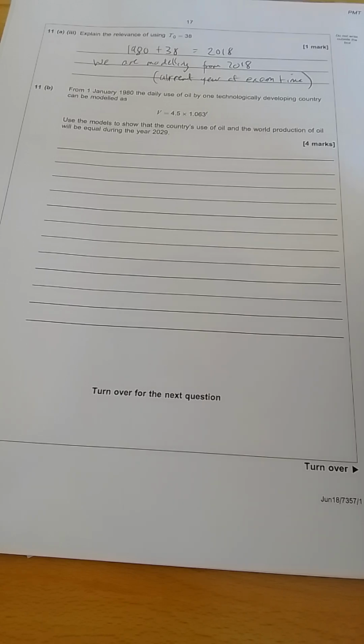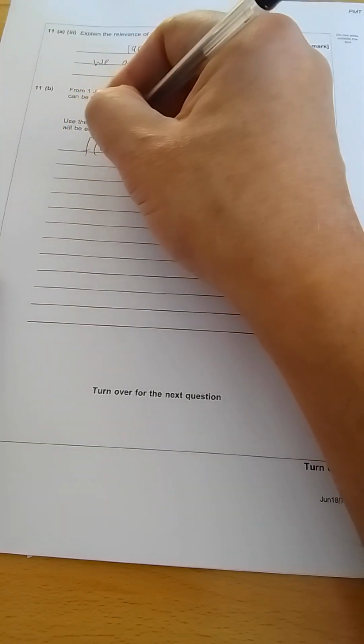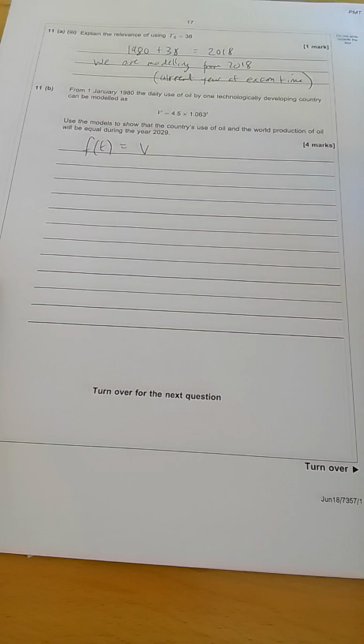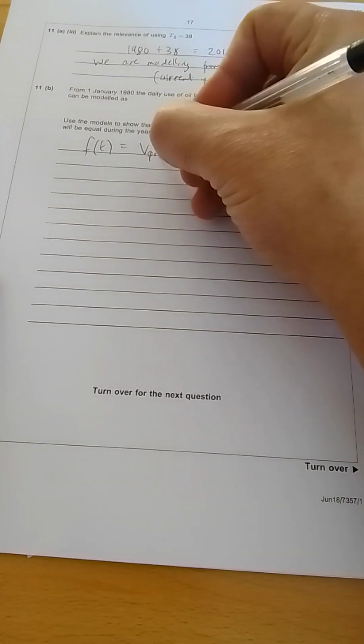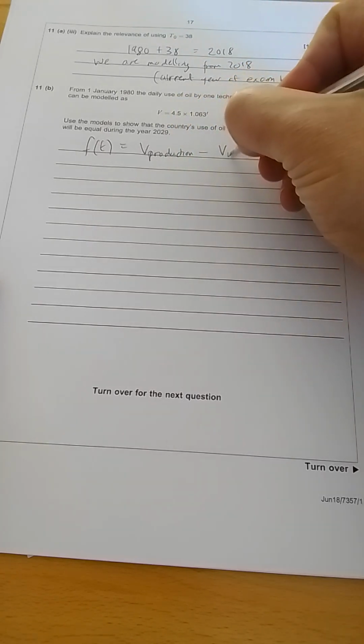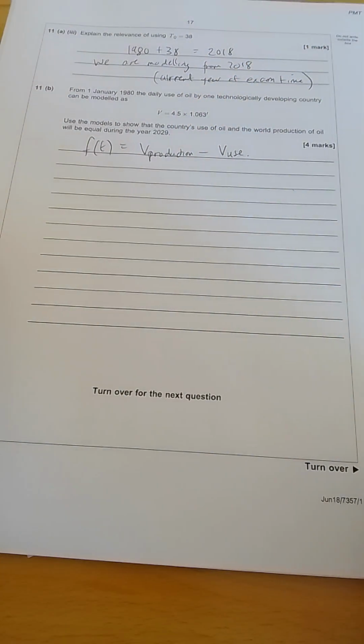So we could define f of t is equal to V production minus V use, right?